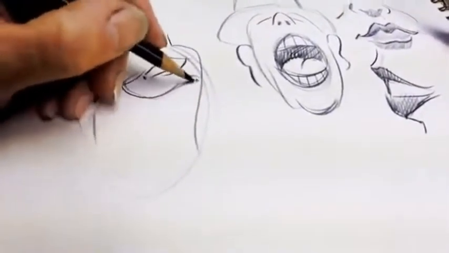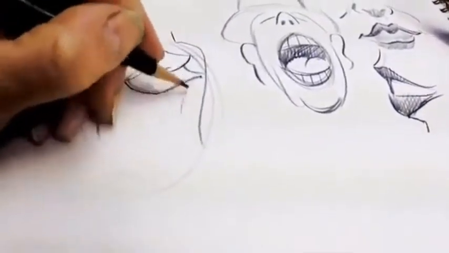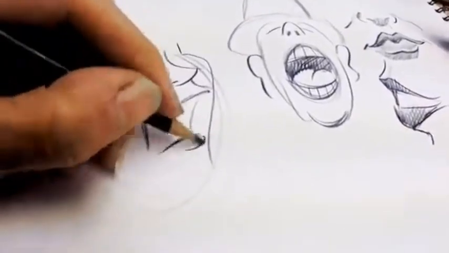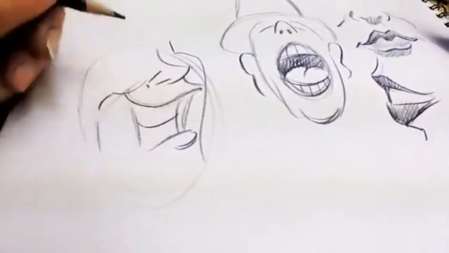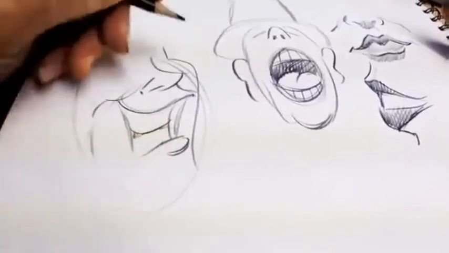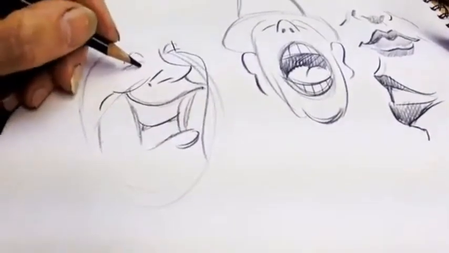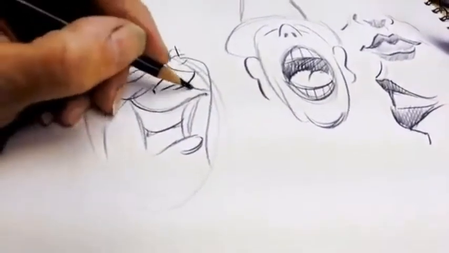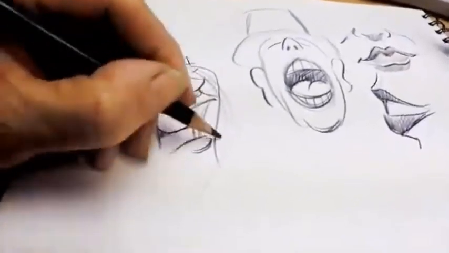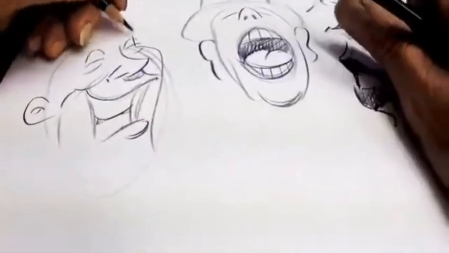But the lips just come right down like that, kind of swirl around the mouth, like so. Teeth, a lot of times I don't even define the teeth. There's a happy chap. But that's an angle I use a lot on characters.